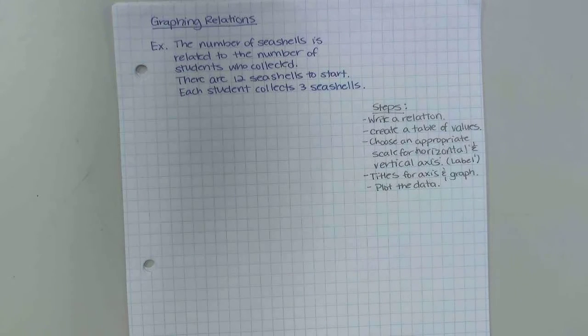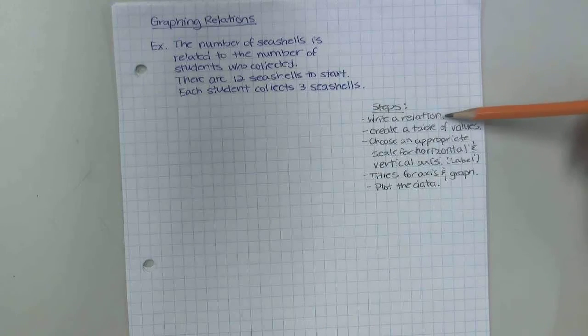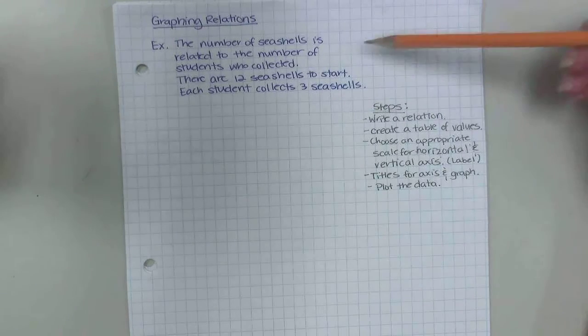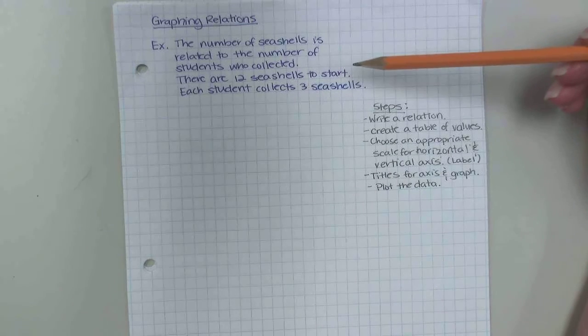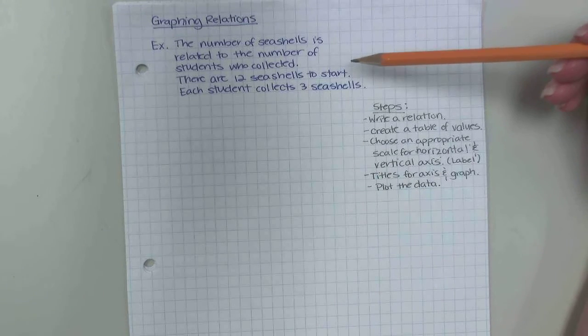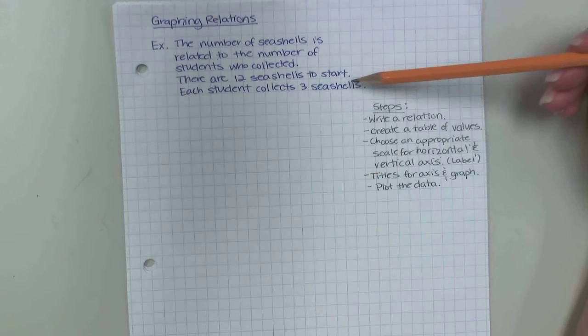We are going to learn to graph a relation today. So the steps in graphing a relation are to first, if given a word problem, like the one here: the number of seashells is related to the number of students who collected. There are 12 seashells to start. Each student collects 3 seashells.